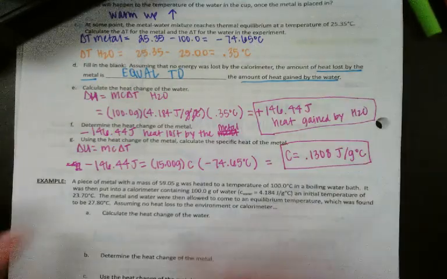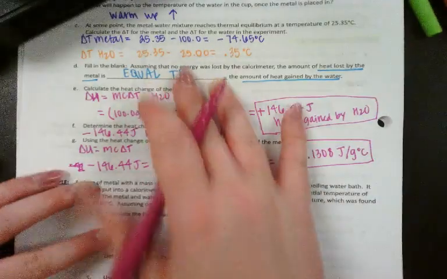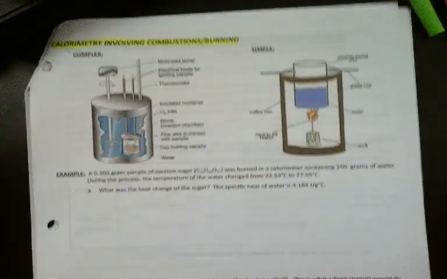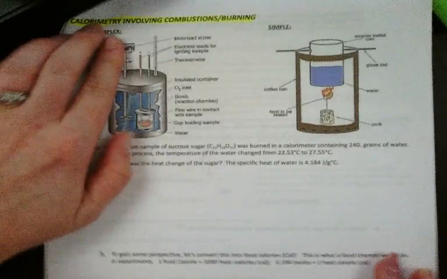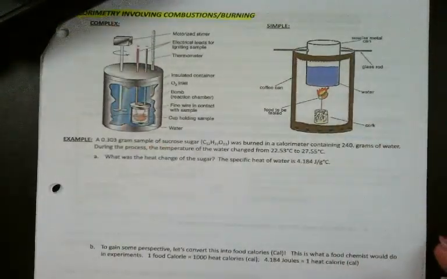All right. If we have time, I'm going to come back to this problem. This problem is the same exact thing we just did above, but there's other stuff that I want us to go over, and I don't want to run out of time. So that way you have everything for your quiz. Okay, so now we are looking at calorimetry involving combustion and burning.